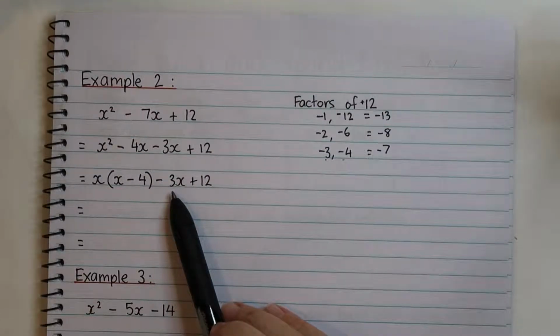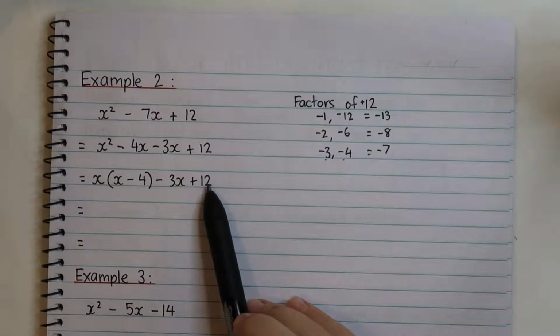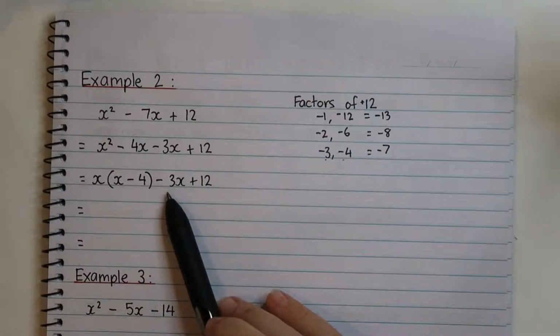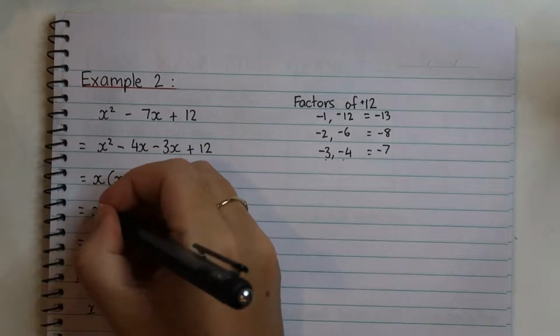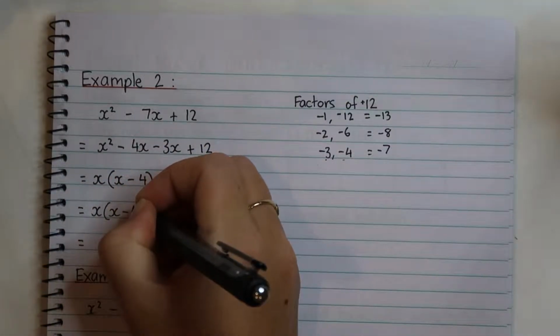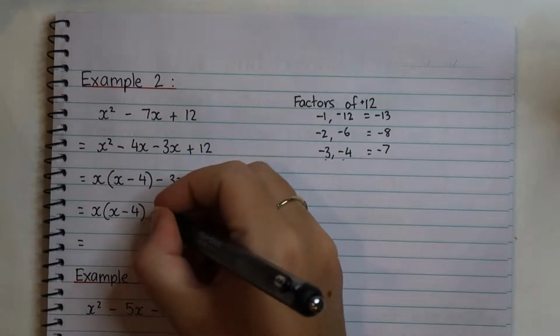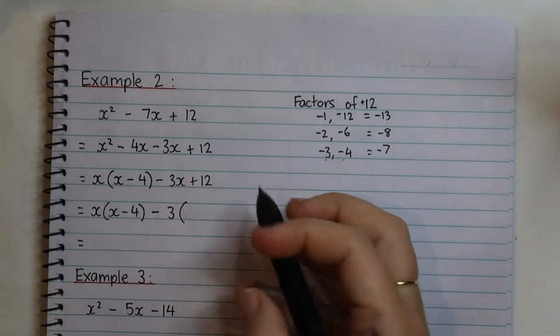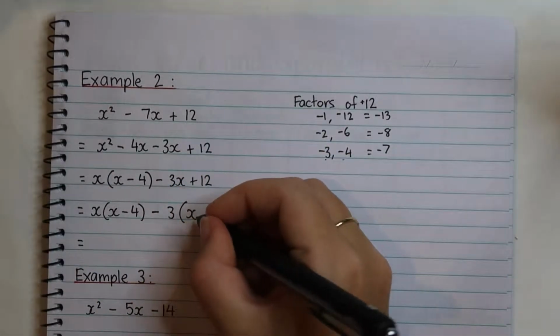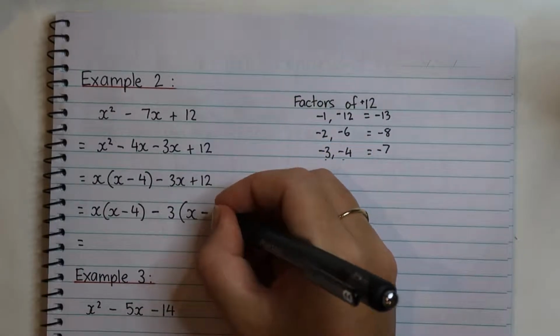My second step is going to be to factorise the last two terms. So my common factor here is 3. So I'm going to actually take out the negative 3. So it will become x minus 4. And then I'm going to take out the negative 3. And that means I'm left with x, and I'm left with minus 4.